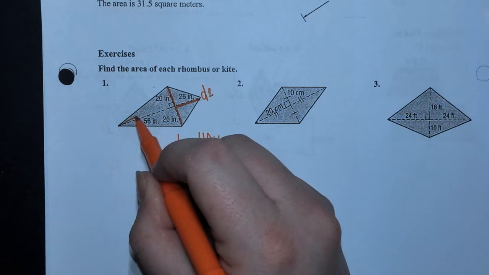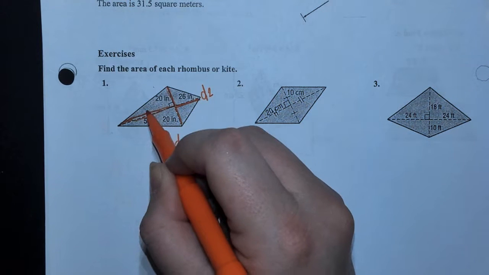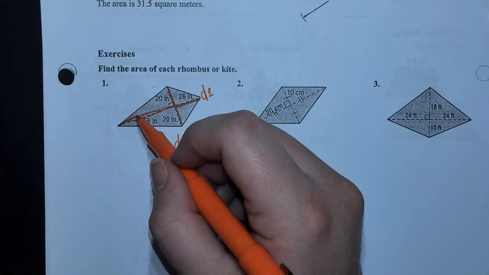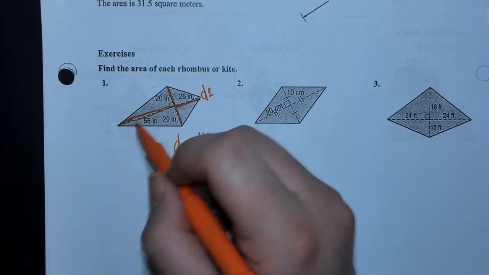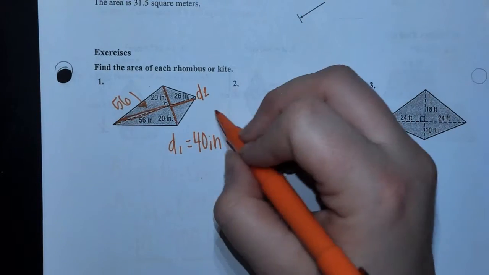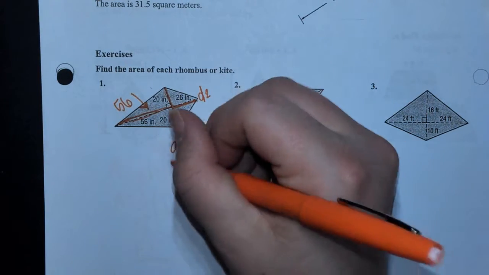But I don't know if this is that 56 going with this? Y'all think it is going with this? Have you done it already? Your calculations? Is your answer 1640? Yes. And you use this as 56. Awesome. So that is 56. So our D2 is 56 plus 26.